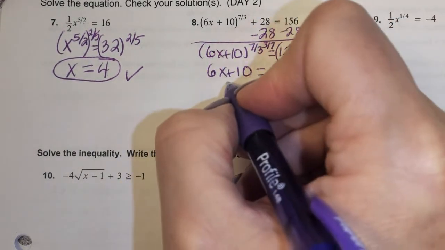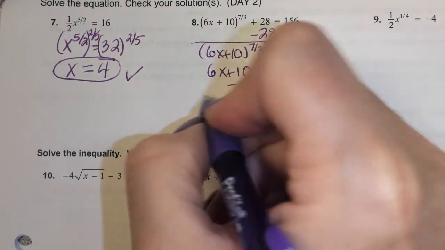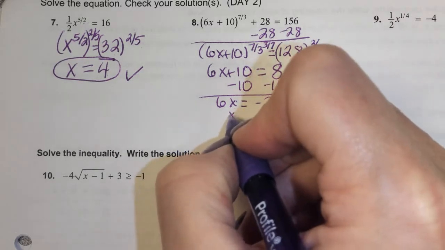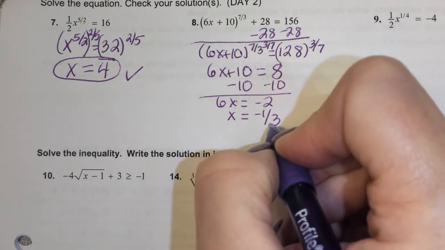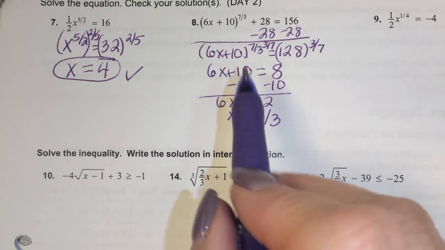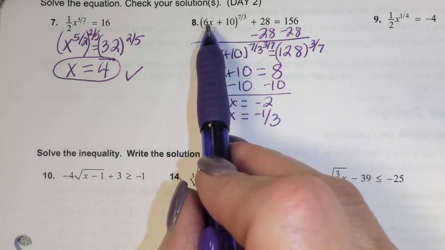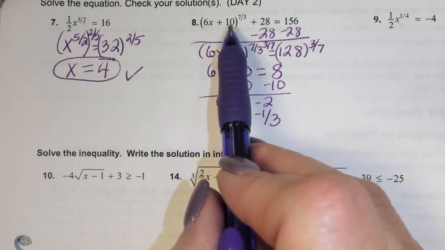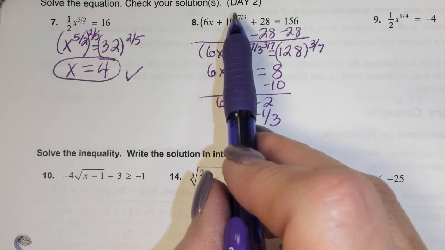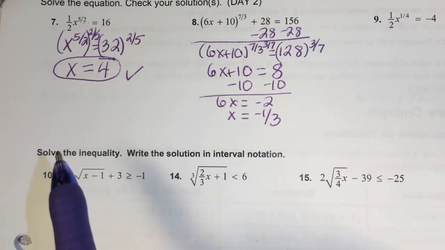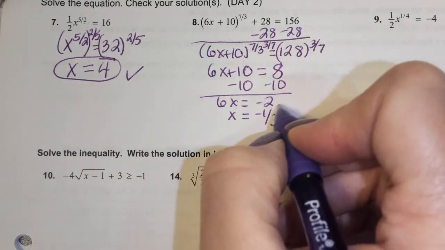And so now solving this, I'm going to subtract 10. That's going to give me 6x equals -2. So x is going to be -1/3. So now checking that, 6 times -1/3 is -2, plus 10 is going to be 8. Cube root of 8 is 2, to the 7th is going to be 128, plus 28 is going to be 156. So that works.